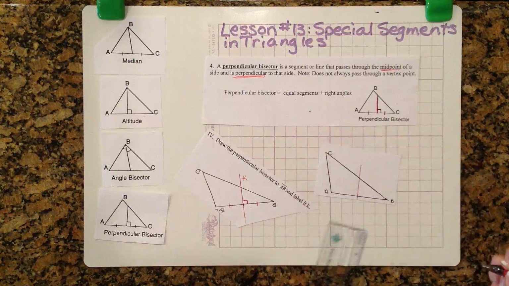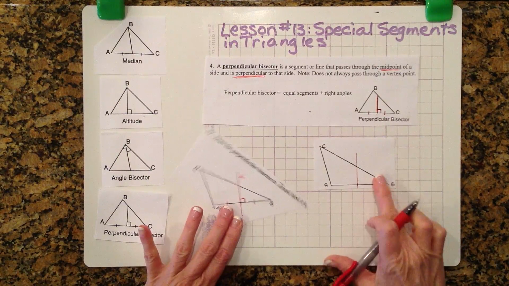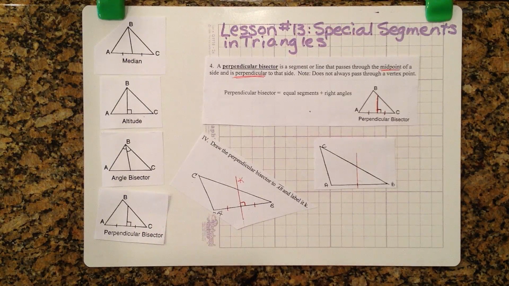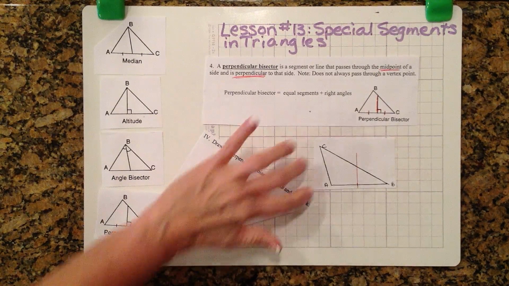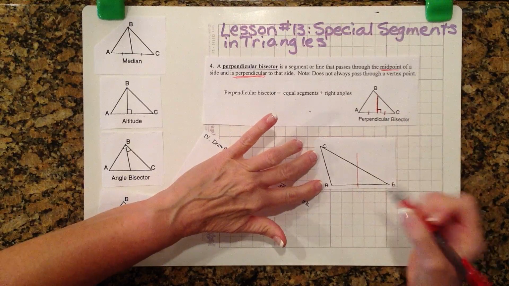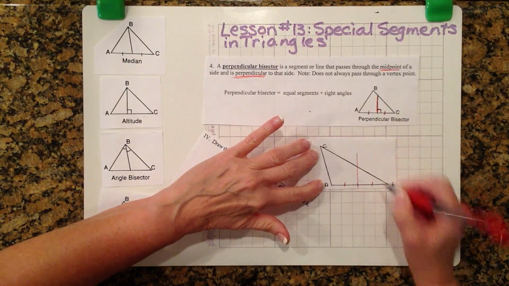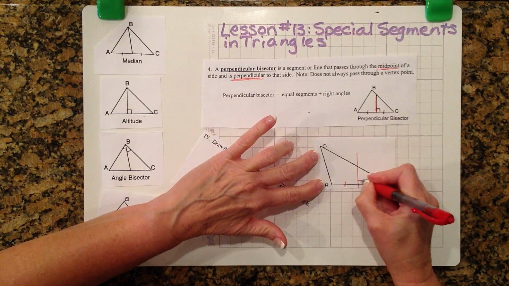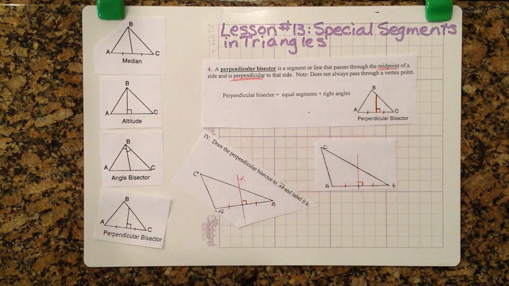There we go. Now I have to mark it. If you just leave your answer like that, it's not correct. I have to know through the markings that you know that's a perpendicular bisector. So I've got to have a midpoint. These two segments are equal. And I have to show that it's perpendicular with the right angle symbol. There we go. So that is perpendicular bisector.